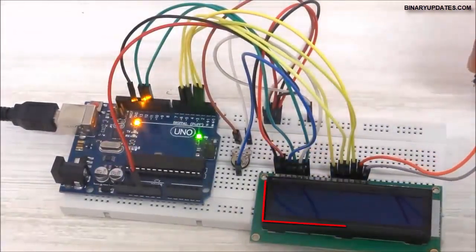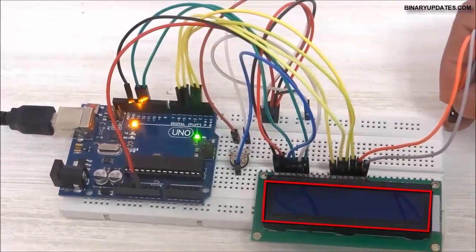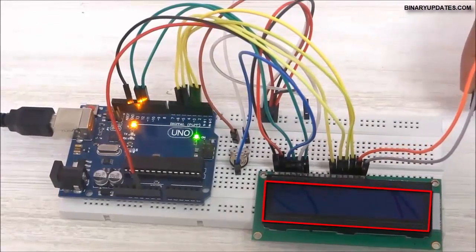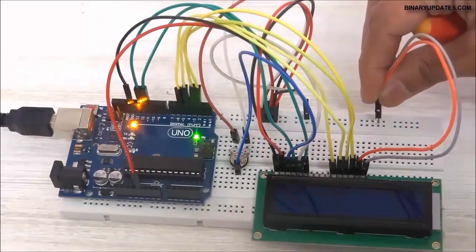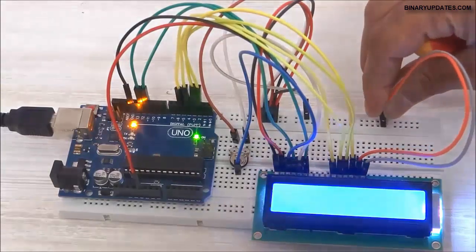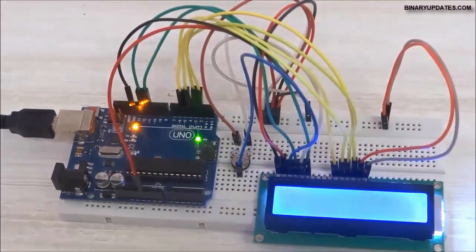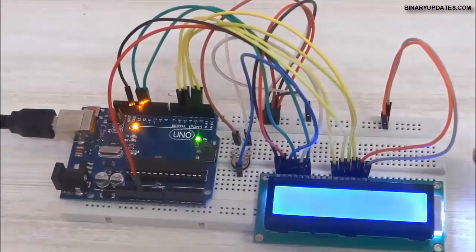Okay, and as you can see, there's no light now on our LCD, so we cannot see the text on the LCD in the night or in the evening. So let's turn on the backlight once again. Let me put this again, and now you can make sure your backlight function works.